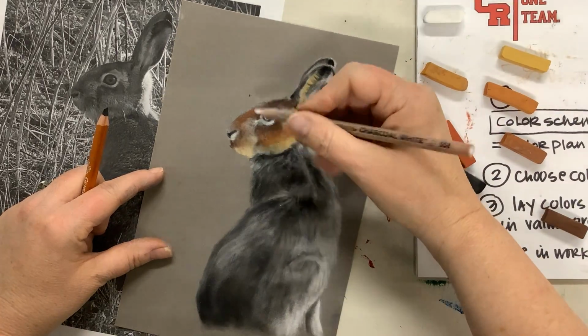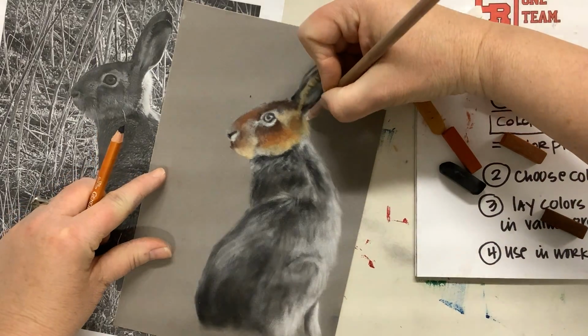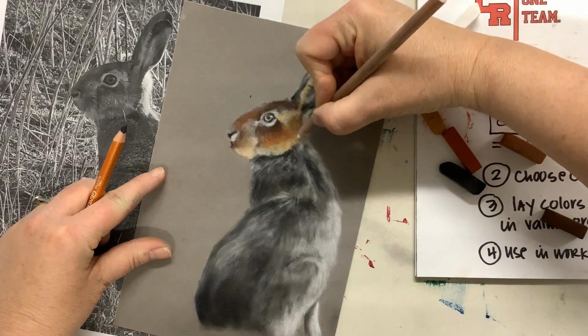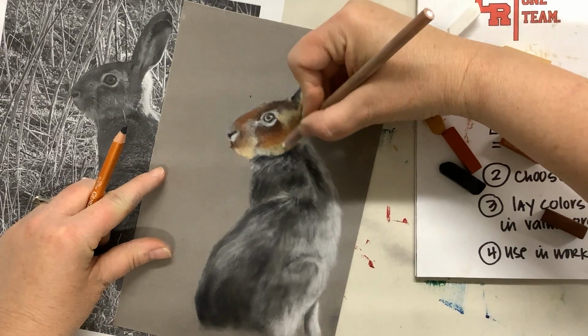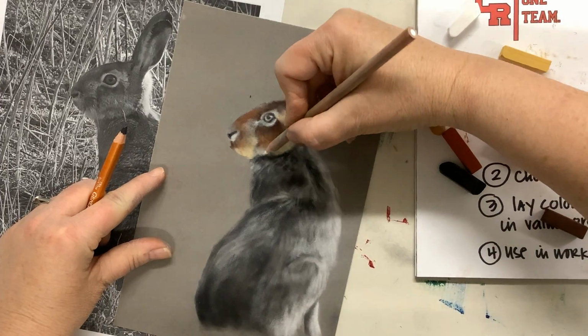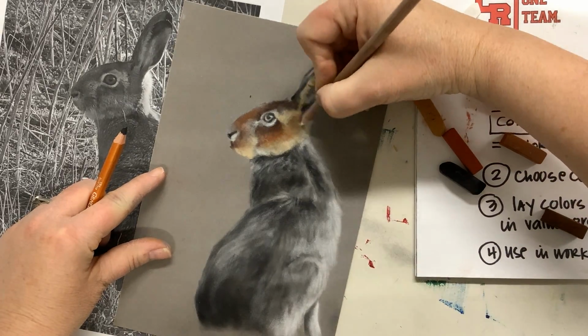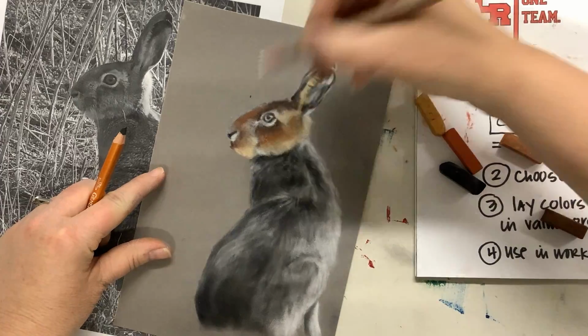So you can see as I blend, I'm getting a little bit more white back in. But I'm also sort of blending the color back together.